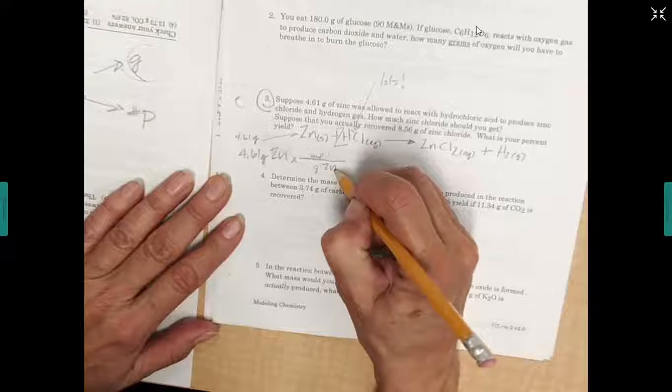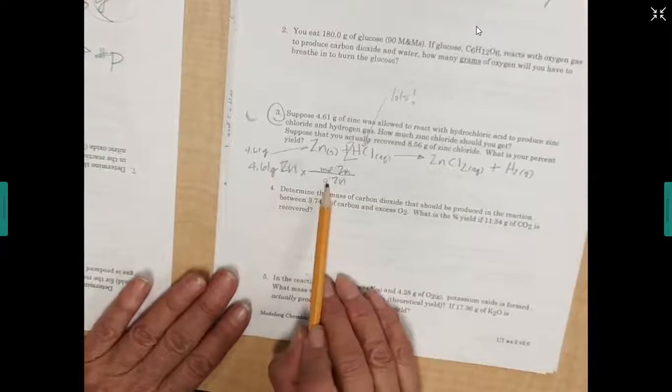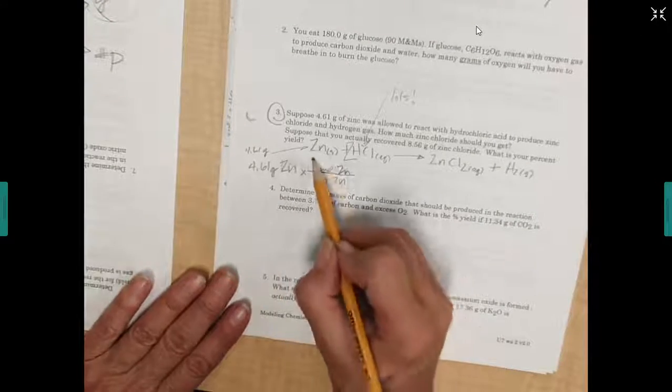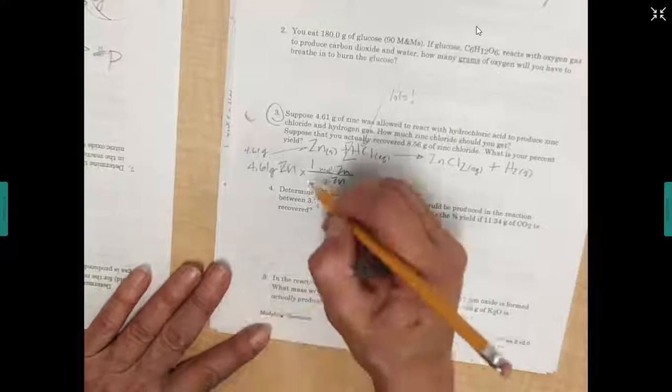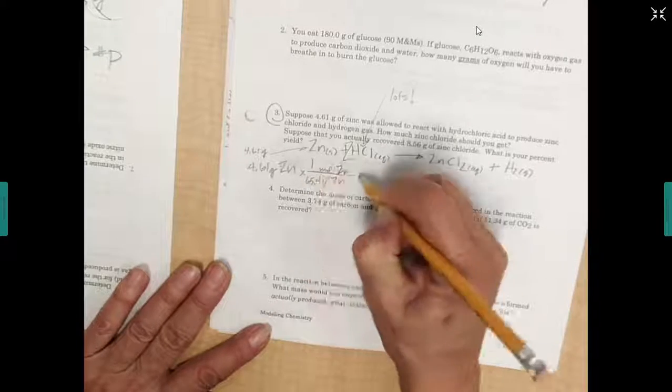All right, so zinc and zinc. We're still doing the same spot, grams to moles. So we're going from grams of zinc to moles of zinc. 1 goes in front of moles when you go from moles to anything else. And looking on the periodic table, what's the molar mass of zinc? 65.4? Yeah. All right. So now I've gone from grams to moles.